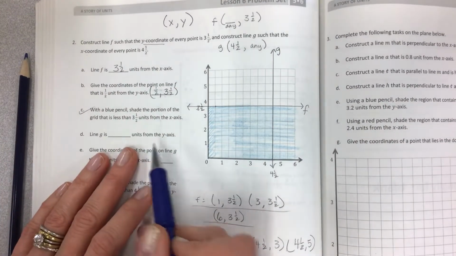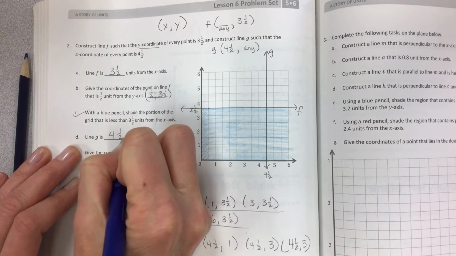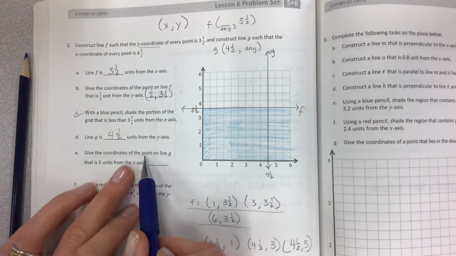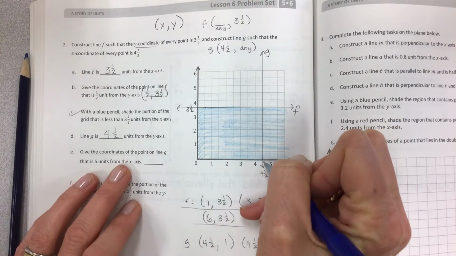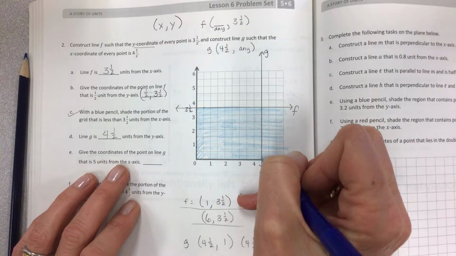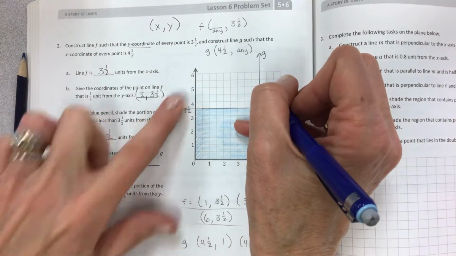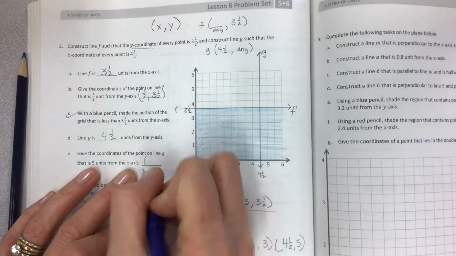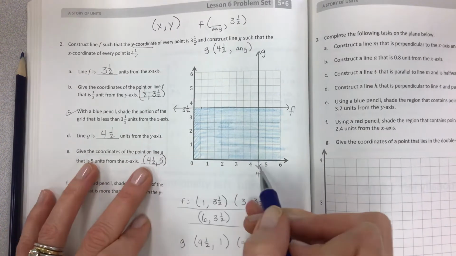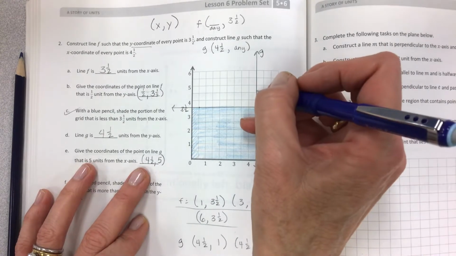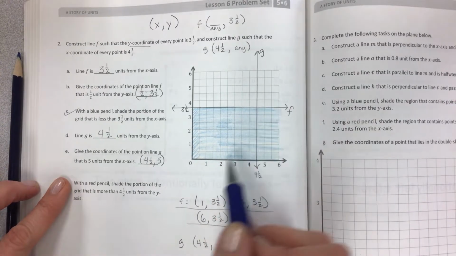Line G is how many units from Y? 4.5. Give the coordinates of the point on line G that is 5 units from the x-axis. Okay, so it's 5 units from X. So that's going to be a Y value of 5. But the X value has to be 4.5. Okay, so that would be here. We don't have to label the point any letter because we're not putting the point. We're just saying that's where it would be.